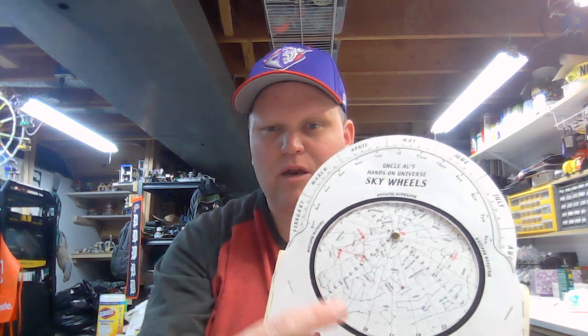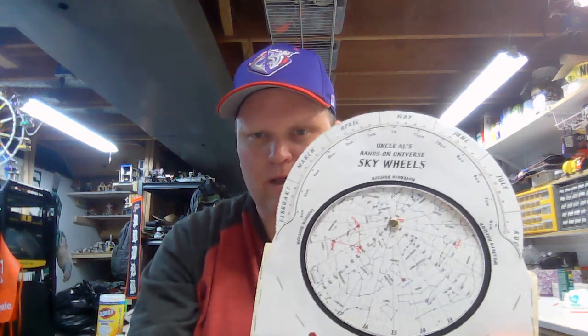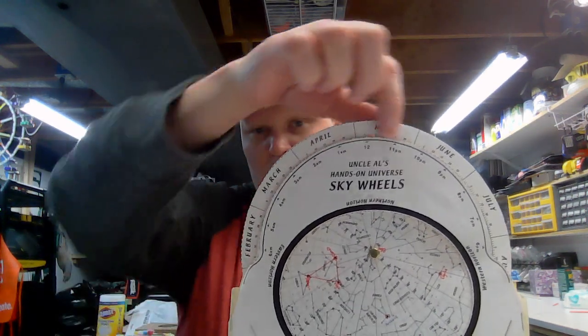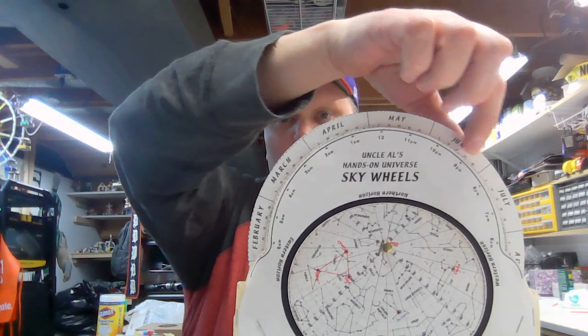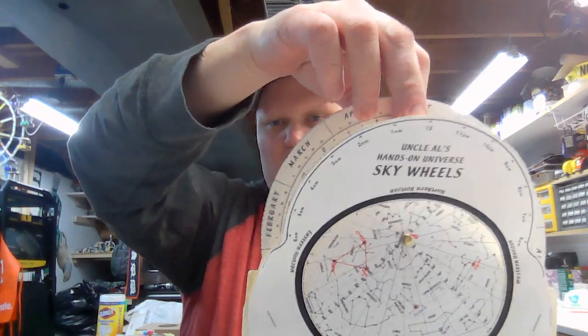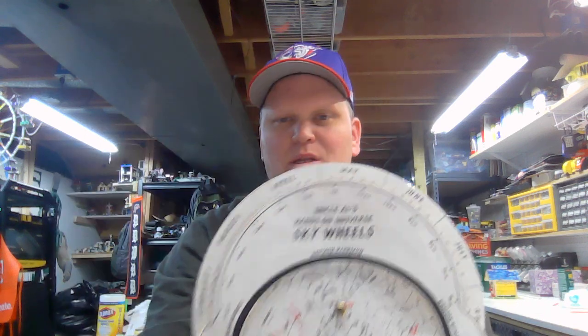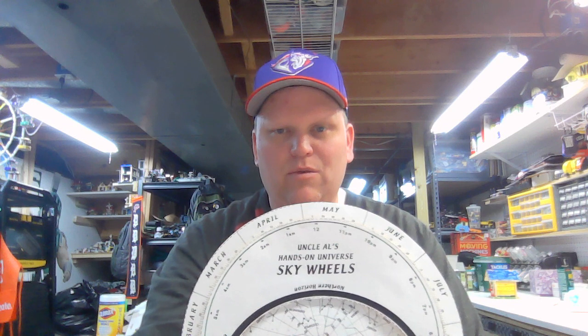Now, as far as figuring out how do I use this thing, you do need to understand where the zenith is, the point directly above your head. You also need to understand where the horizon is. The other thing you need to note is on the outside part of this wheel, it gives you months with some days. And then on the inside part of the holder, it gives you times. This is set up to tell you what the sky will look like at a certain time on a certain date throughout the year for about our latitude where we are.